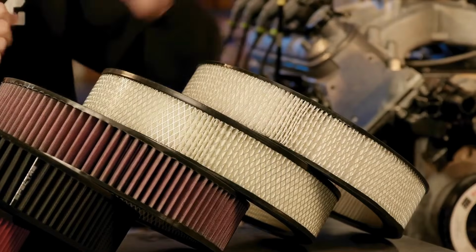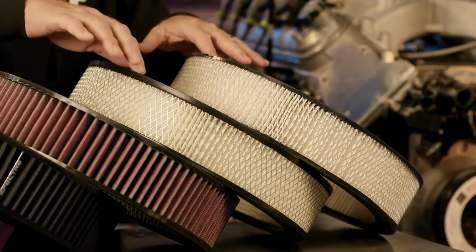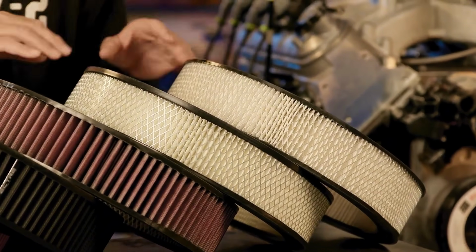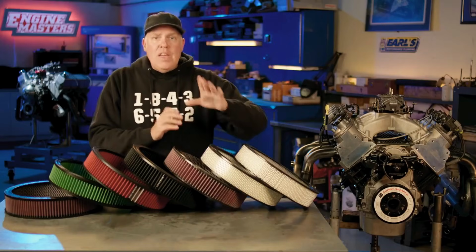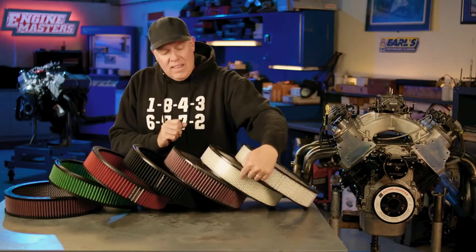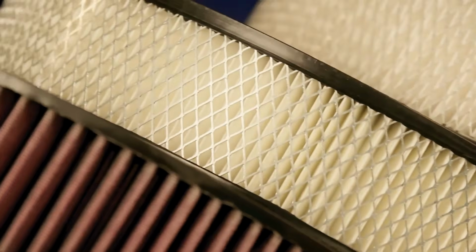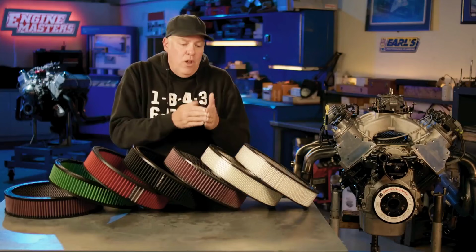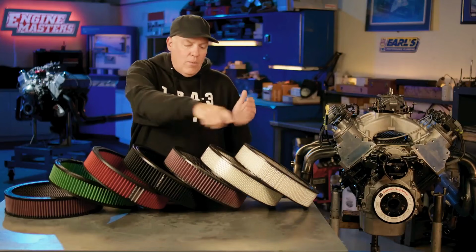And so the All-Star and the Mr. Gasket are extremely similar, though clearly not made by the same company. They're not the same exact thing. The thing I'm talking about on pleats is air filters can often be judged on how many folds they have, you know, per inch or all the way around the thing.